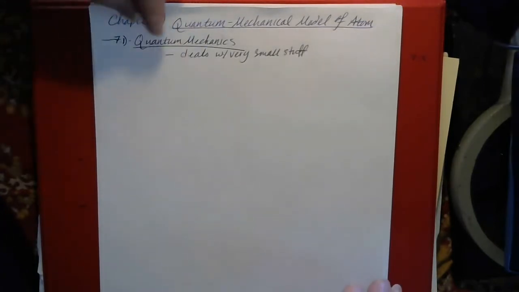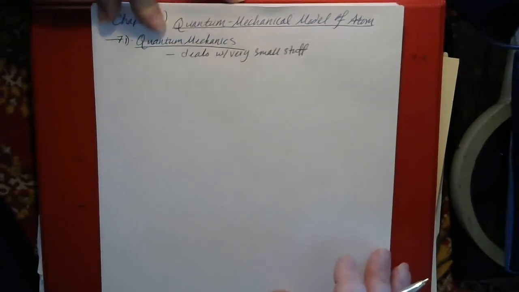Once you get to the level of atoms and things smaller than atoms, like protons and neutrons and electrons, you're kind of in a whole different world where Newtonian mechanics don't really apply anymore, and we need alternative models for how things behave. That alternative model turned out to be quantum mechanics, as opposed to Newtonian mechanics.